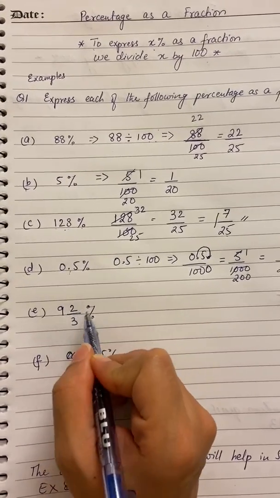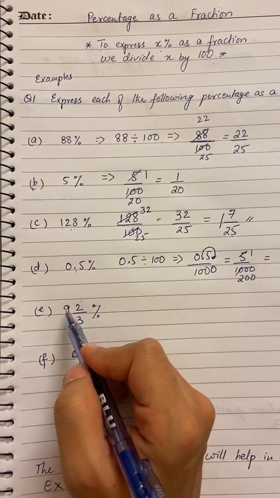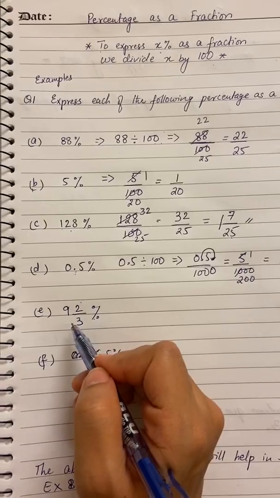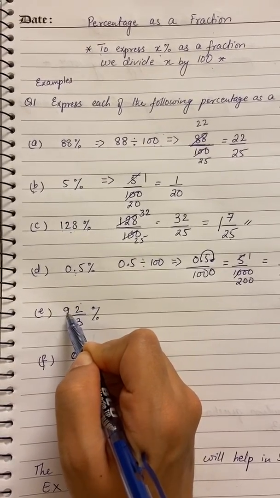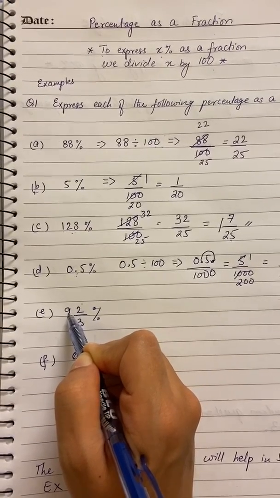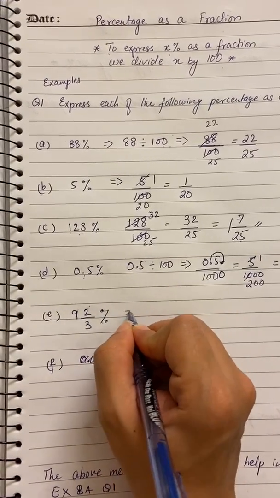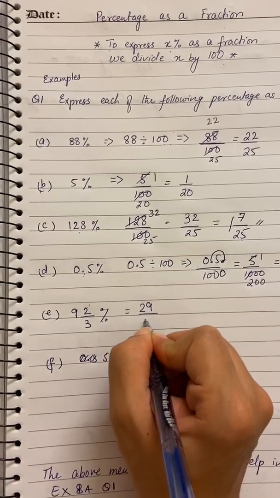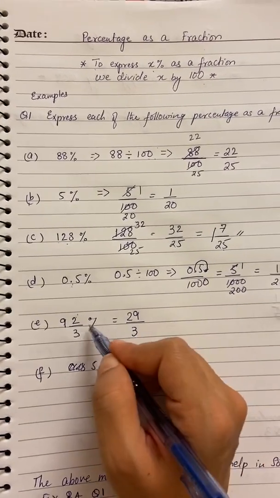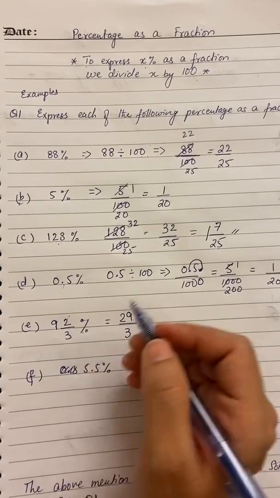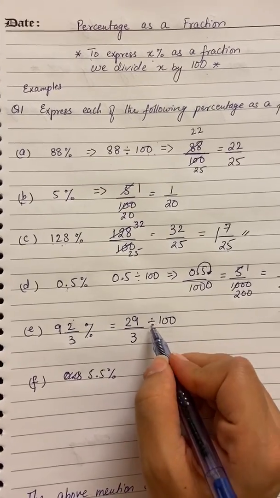Now next question. It's a mixed number with percentage, 9 whole 2 upon 3 percent. So I'm going to change that into an improper fraction. 3 times 9 is 27, 27 plus 2 is 29. So it's going to be 29 upon 3. It's already a fraction, but I still want to get rid of the percentage sign, and in order to do that, I'm going to divide this by 100.